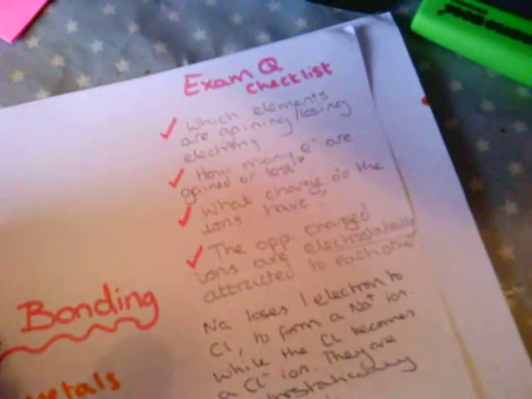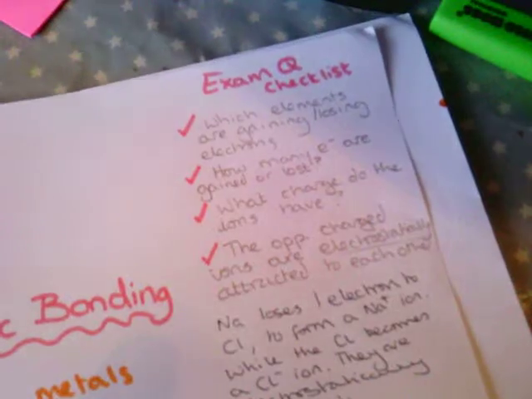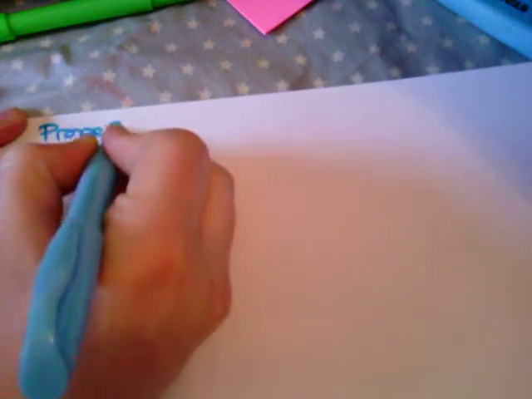Right, properties of ionic bonding. So I said earlier that the lattice structure affects its properties. Now, with this lattice structure, we've got millions of positive and negative ions attracted to each other electrostatically. So, property-wise, we have got high melting points and boiling points.